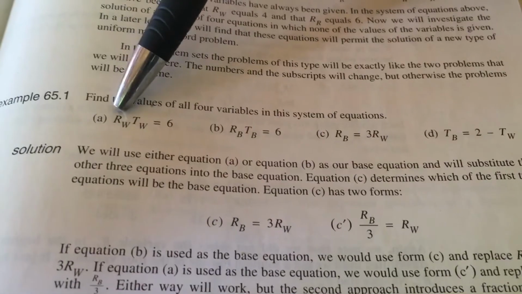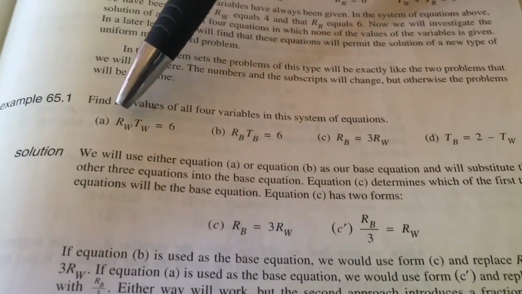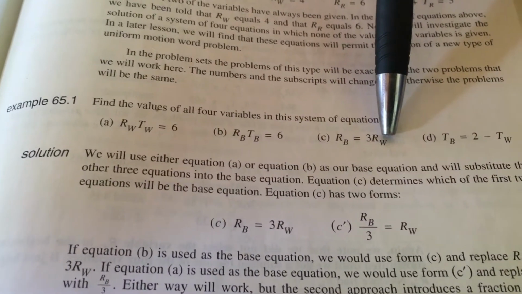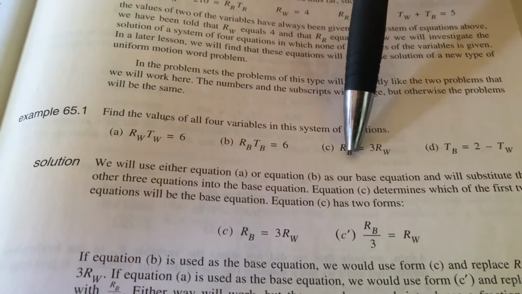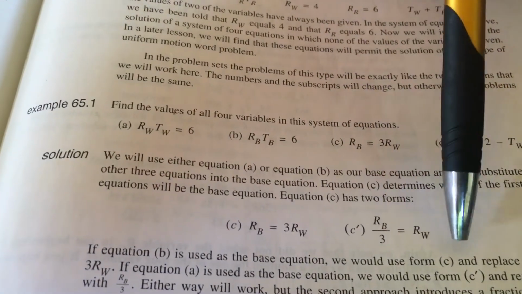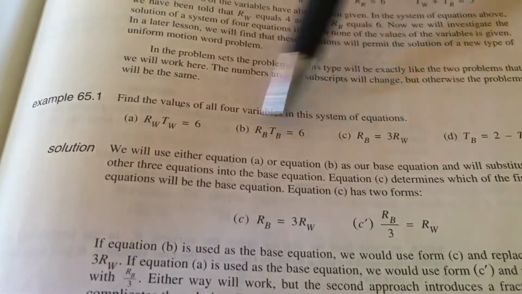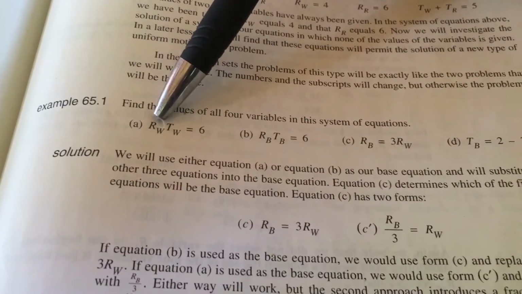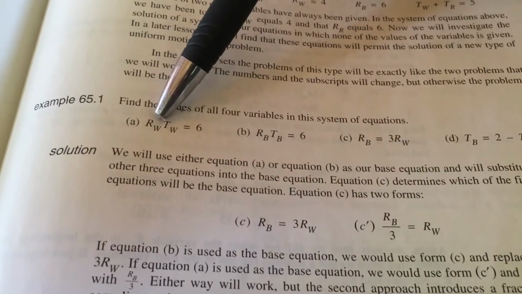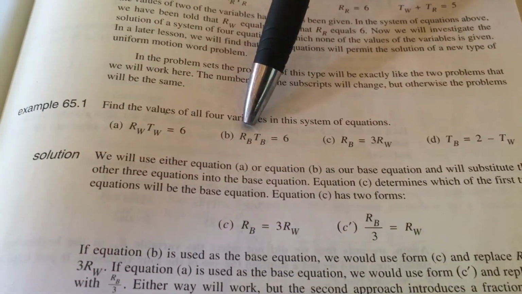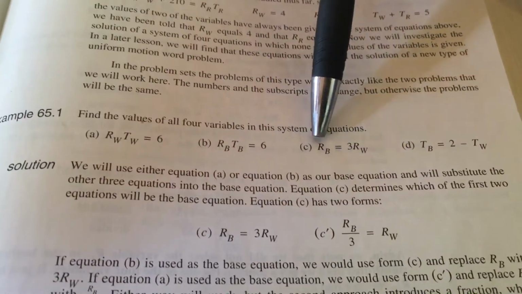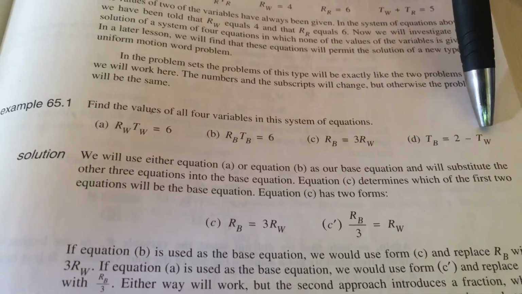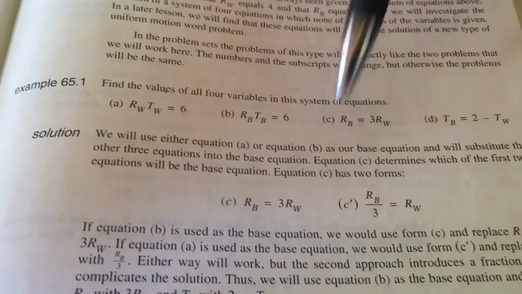Like if we take this first formula, RW times TW equals 6, and we plug in information for RW, we'll come out here and find RW, and RW is going to equal RB divided by 3, and that's going to put a fraction in there. So if we use this equation to solve for the variables as a starting point, we're going to end up with fractions, and we don't like fractions. So we're going to go to this one and try it. Here we've got RB. RB is just a straight, easy thing. TB is also a straight, easy thing. So we're going to use this guy to solve the equation.